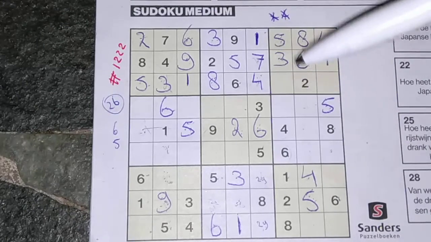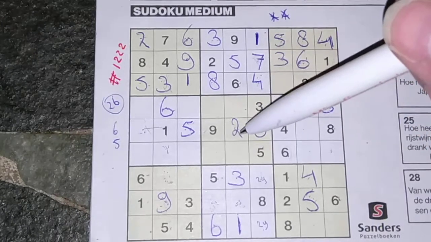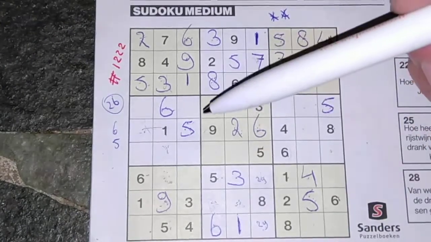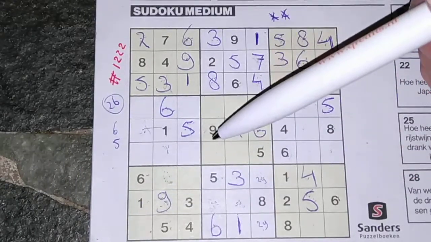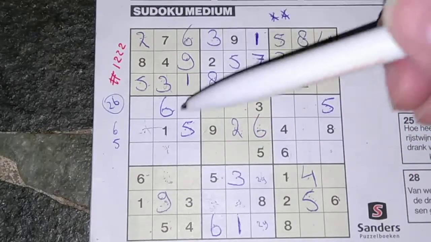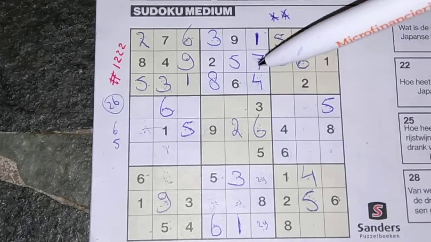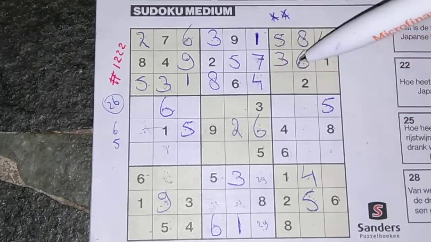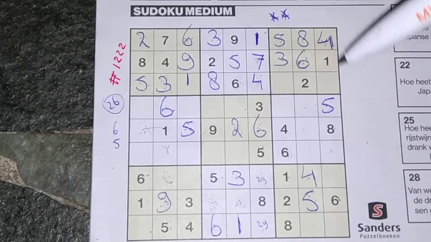How about 8. Yeah. Gonna be an 8. 8, 2, 7. 2, 8. 1, 1. 9, 7, 9, 7.